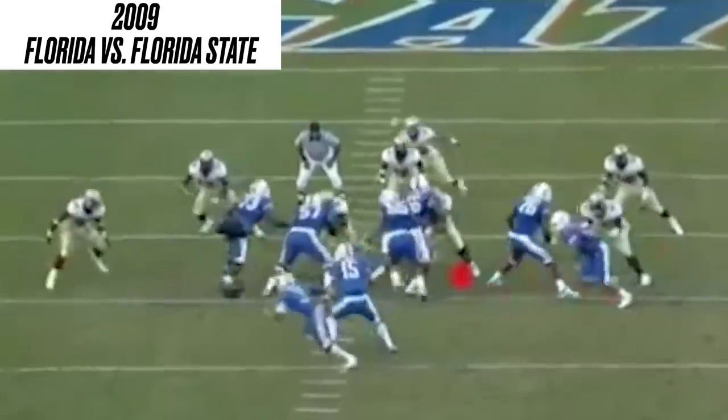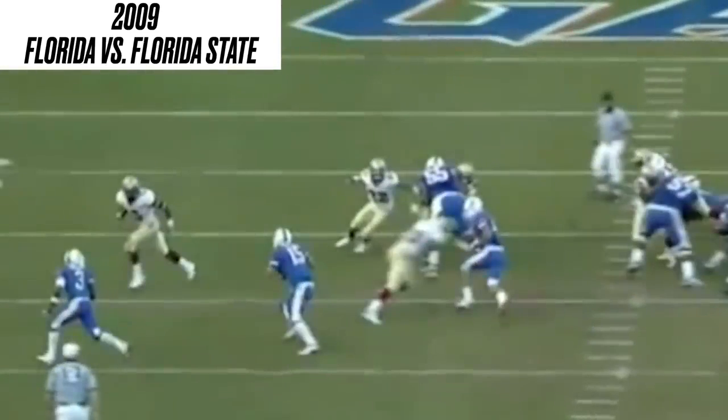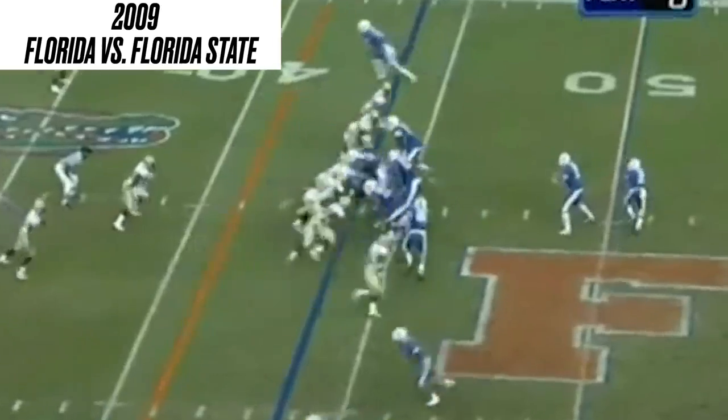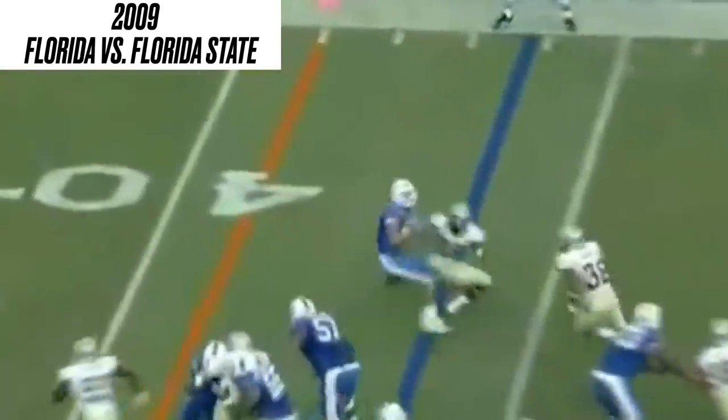But what if one of the options was a pass? Here's Tim Tebow running the triple option, but with a shovel pass. It's as easy as 1, 2, 3. And here's Tebow choosing that shovel pass option. No worries if he drops it, it's a forward pass.